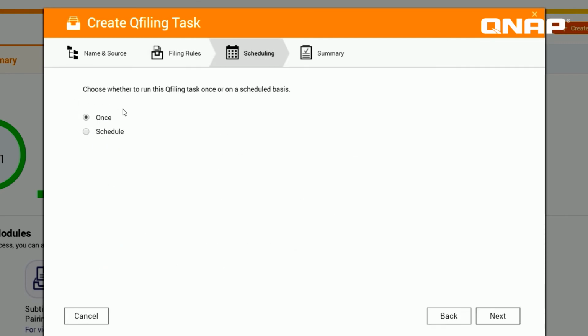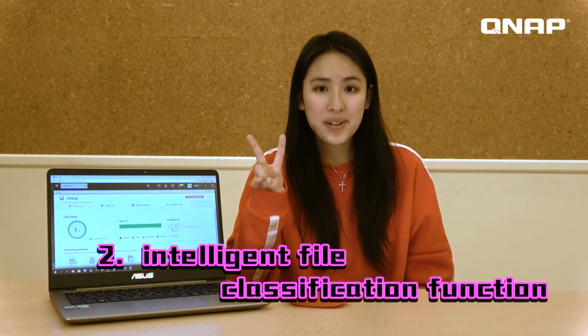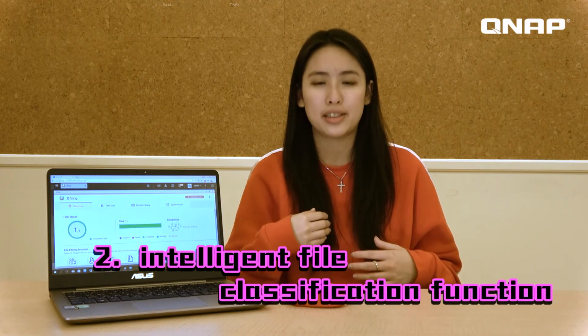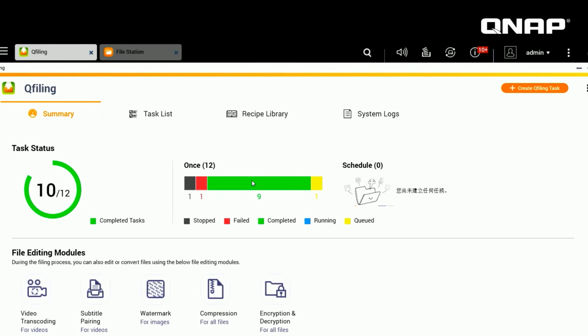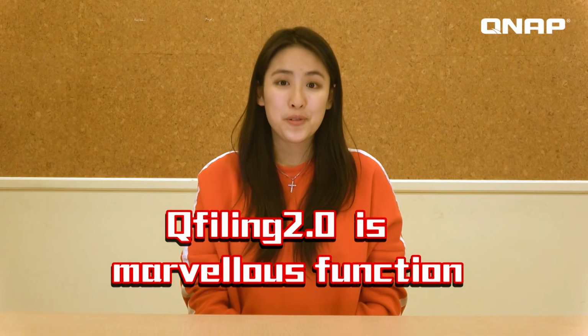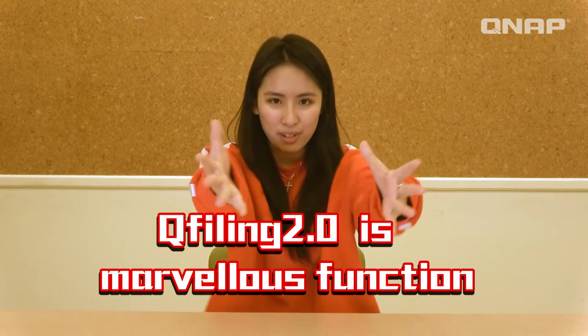So if you want your Maria, your Qfiling, to run tasks on a scheduled basis, you can choose right now. The second one is an intelligent file classification function. For two exactly same files with the same content and same file name, we will only keep one of your files. And for different files with the same file names, we will keep both of your files and rename one of them. Qfiling 2.0 is such a marvelous function.